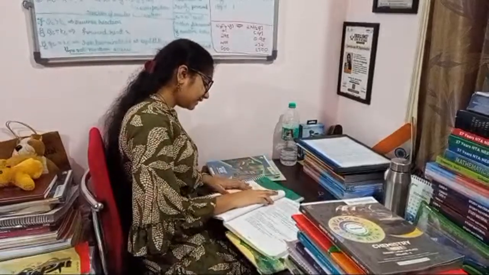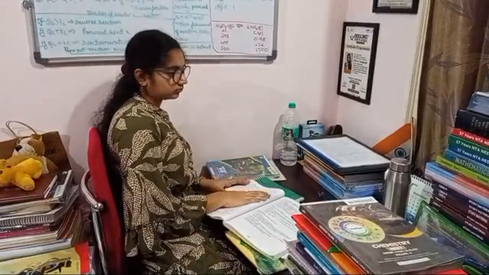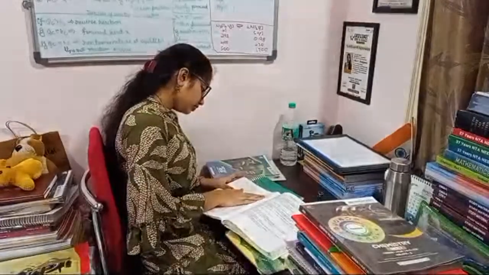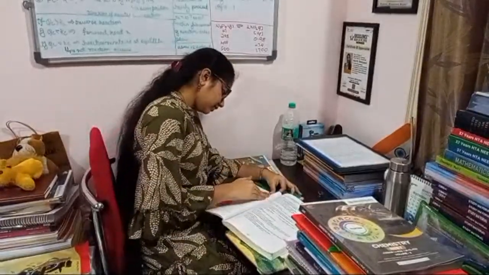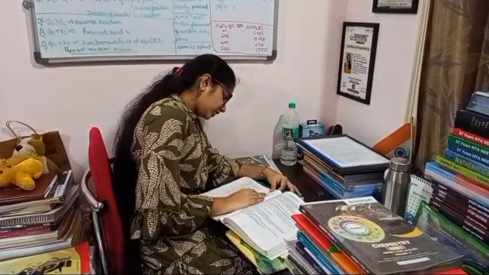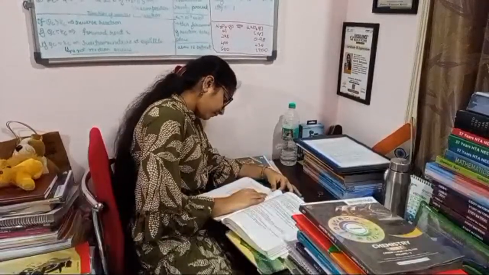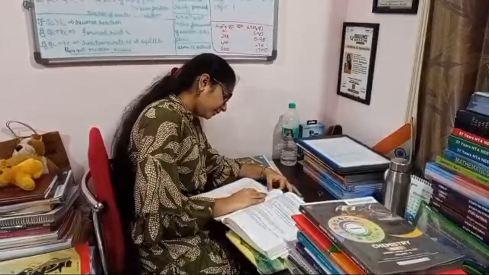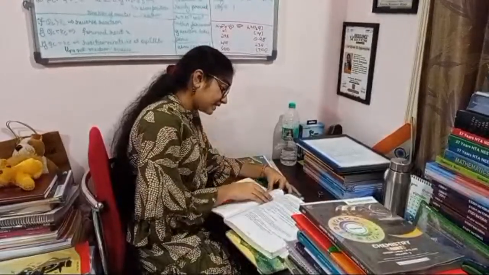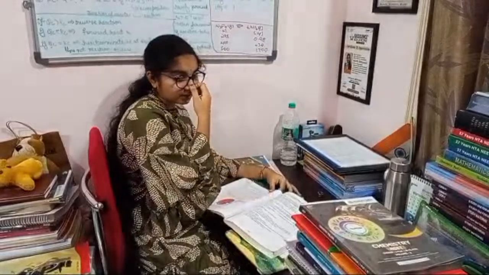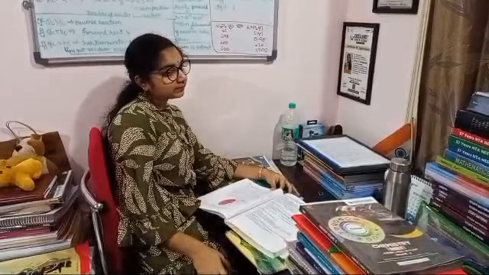Kidneys. In humans, the kidneys are metanephric. One pair, bean-shaped, slightly flattened structures. One pair meaning two kidneys present on either side of the vertebral column at the level of the 12th thoracic and first and second lumbar vertebrae.